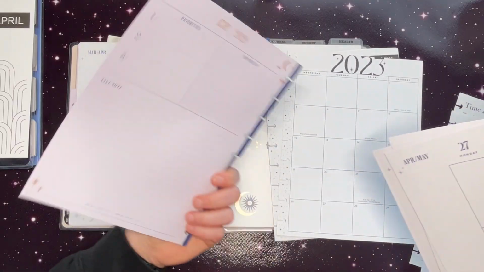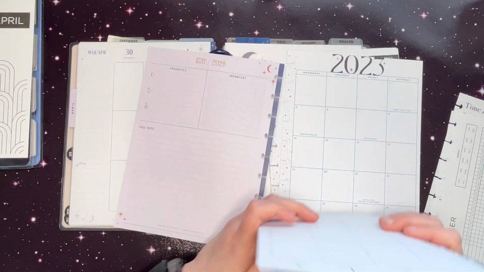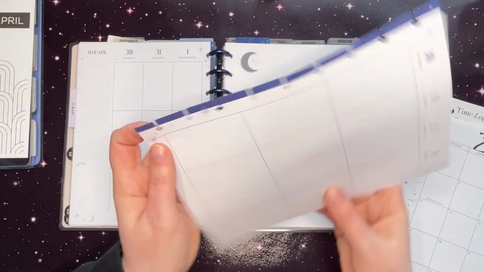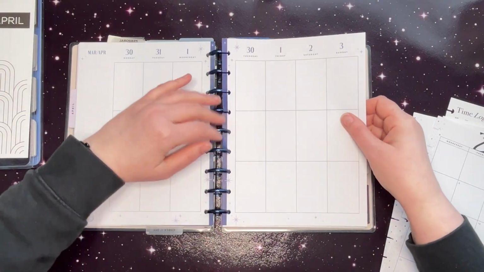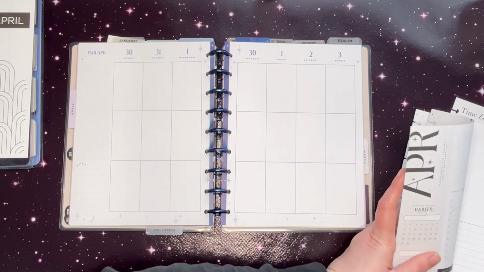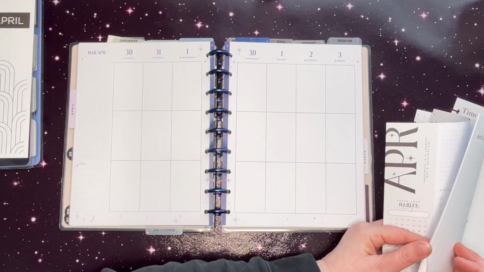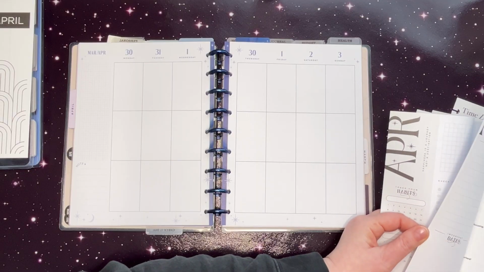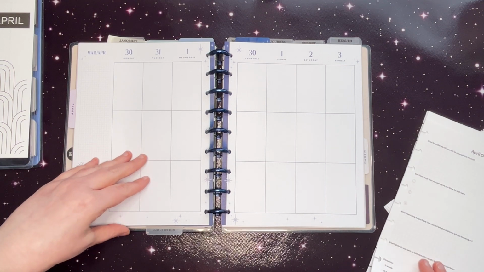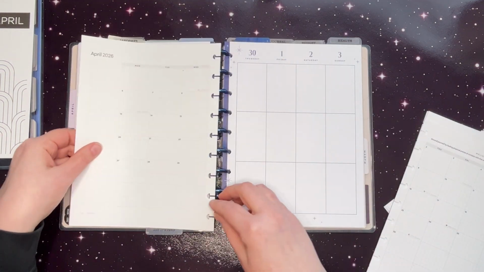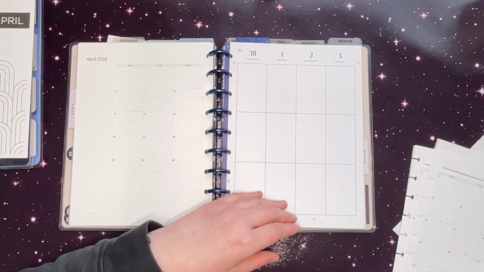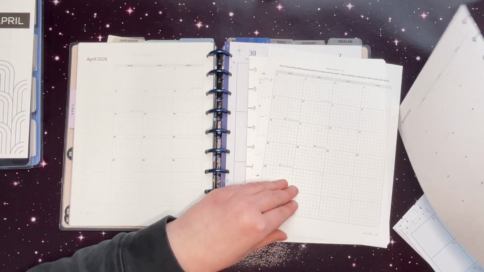We're going to put this back end in here. We're going to put this to the side. We're going to put this back in here. Then we're going to pull a bunch of monthlies. So we've got a monthly here from the Hemlock and Oak. A couple of monthlies in here.